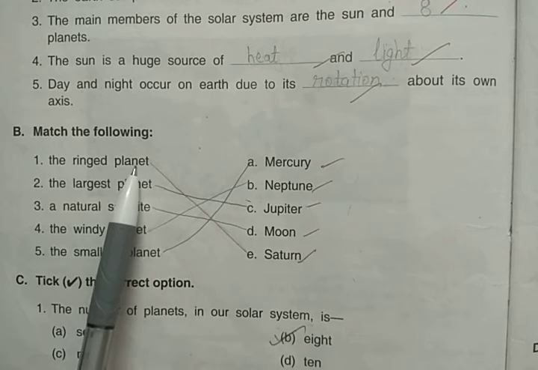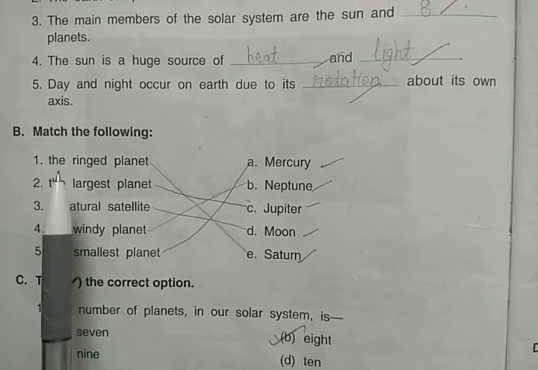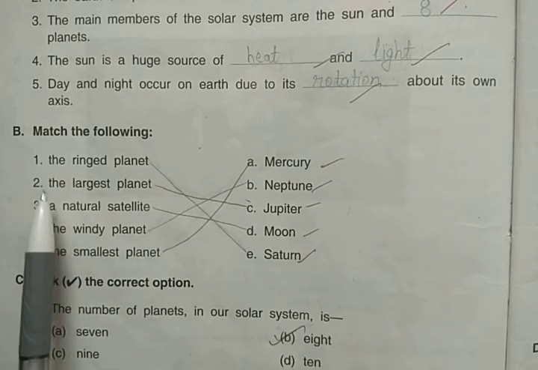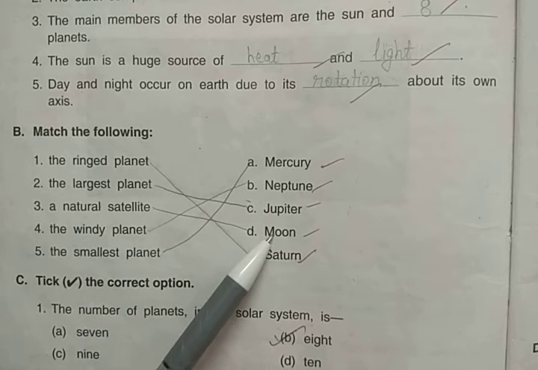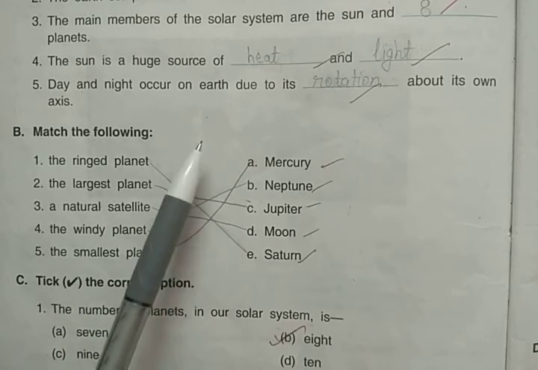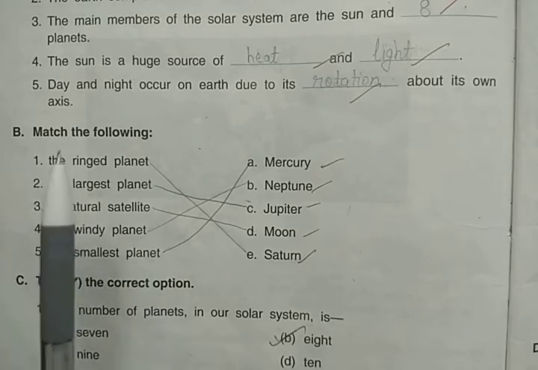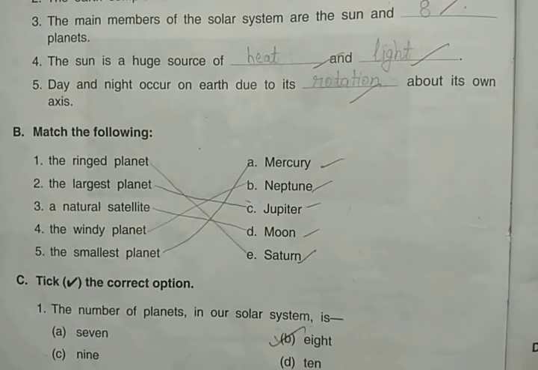So I have told you that ये आपको पता होना चाहिए, largest planet, smallest planet, hottest planet. तो ये यहाँ पर आपको देखिए हेल्प करेगी वो. The largest planet is your Jupiter. Natural satellite अभी हमने डिस्कस किया, that is moon. Windy planet. So windy planet is your Neptune, and the smallest planet is your Mercury. So ये आपको पता होना चाहिए. So these are the matchups, and in the next video we will revise the MCQs and the question answers of this lesson. Thank you.